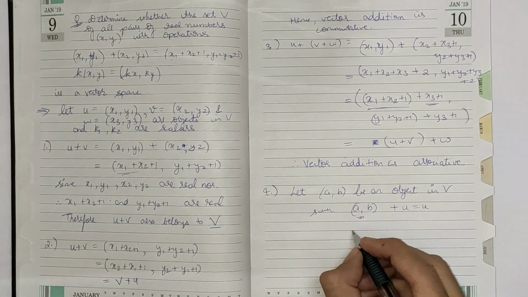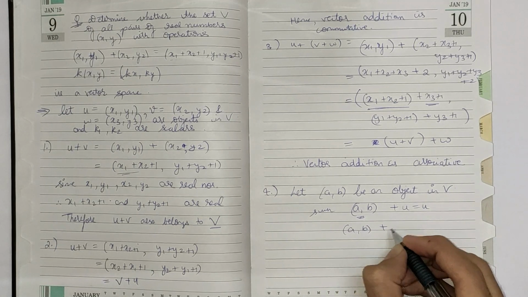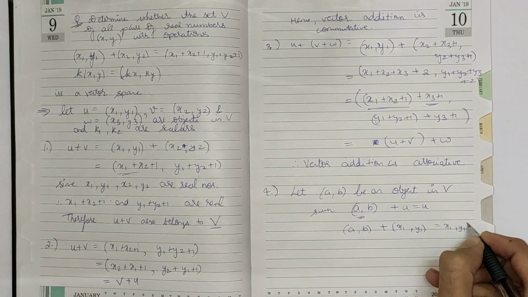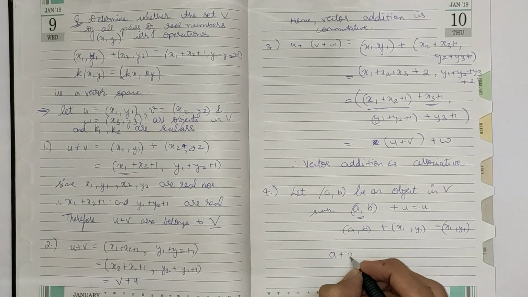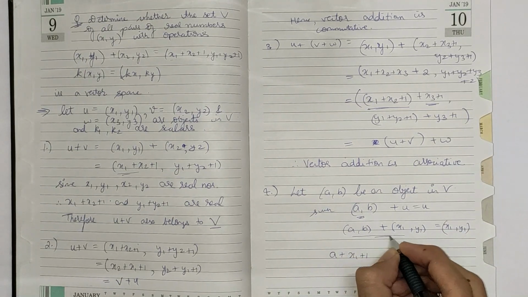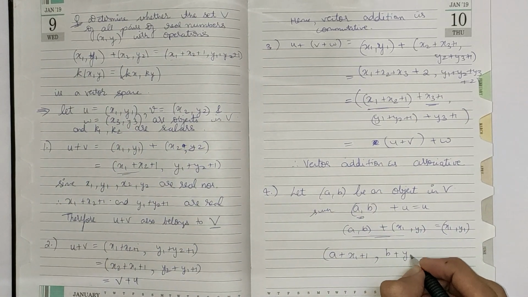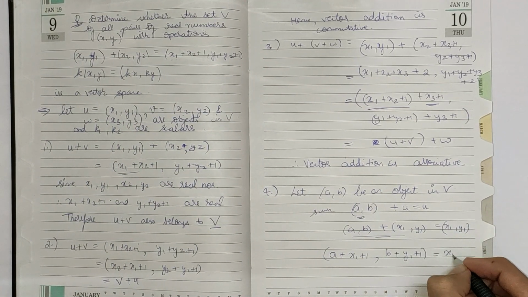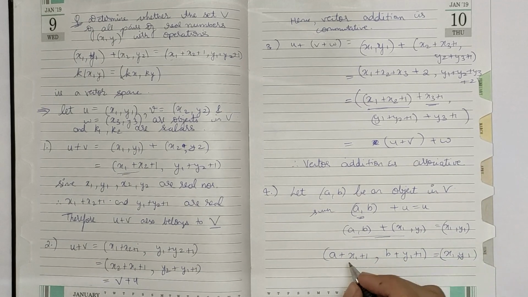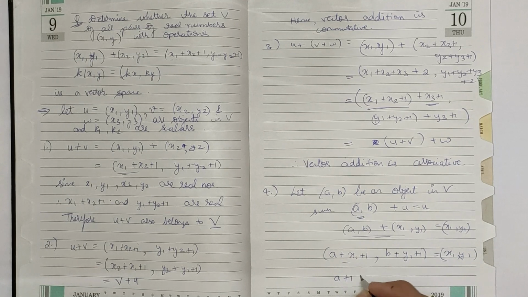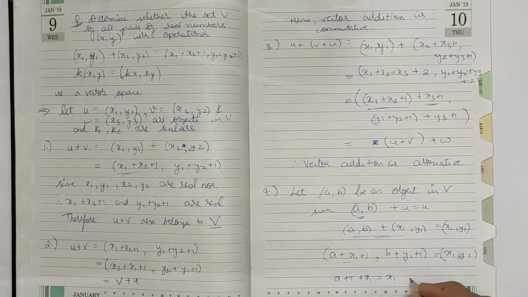So (a, b) + (x1, y1) = (x1, y1). Now adding with the same property, (a + x1 + 1, b + y1 + 1) = (x1, y1). Now equating both the coordinates, we get a + 1 + x1 = x1 and b + y1 + 1 = y1.